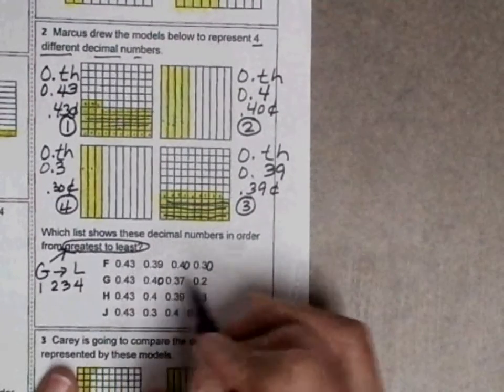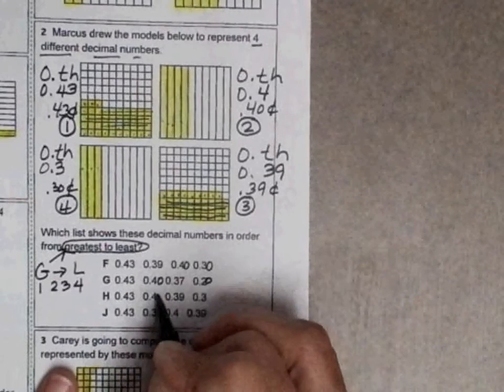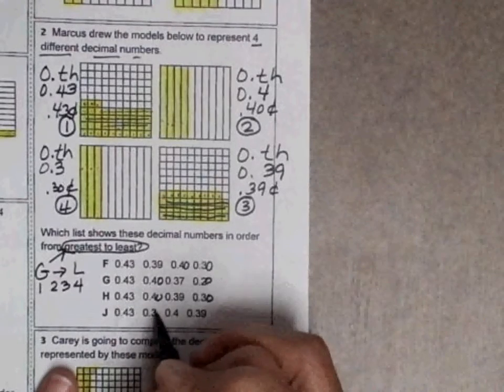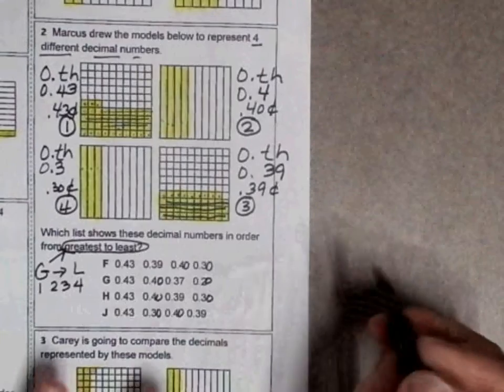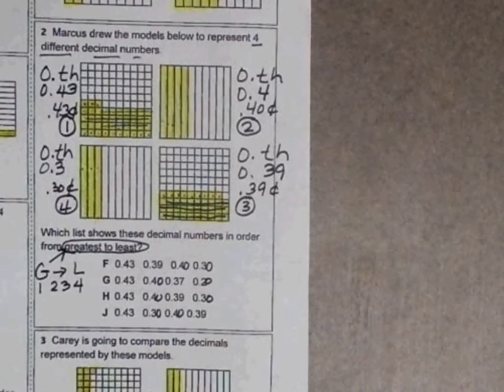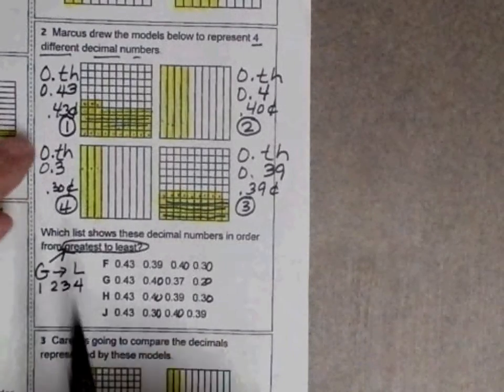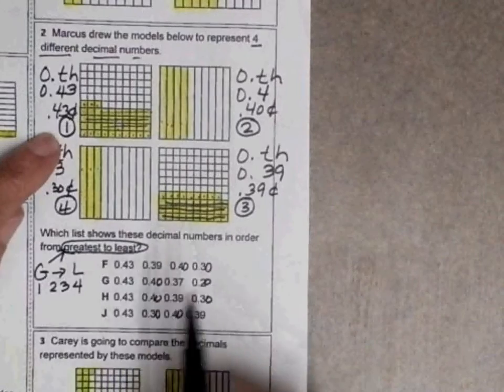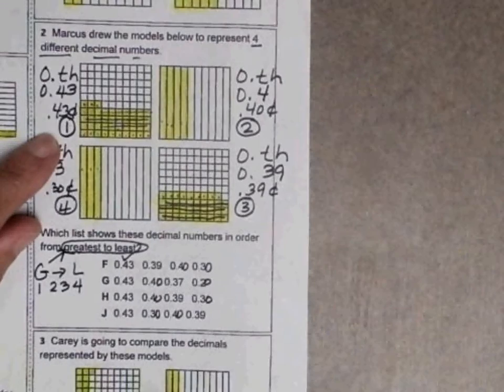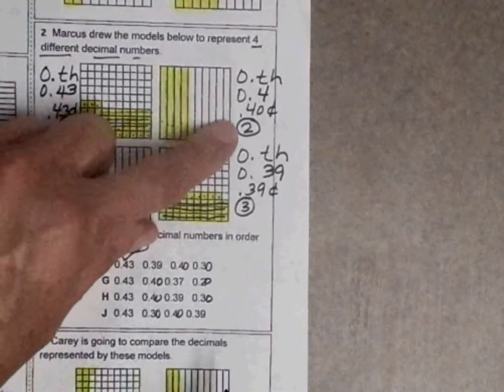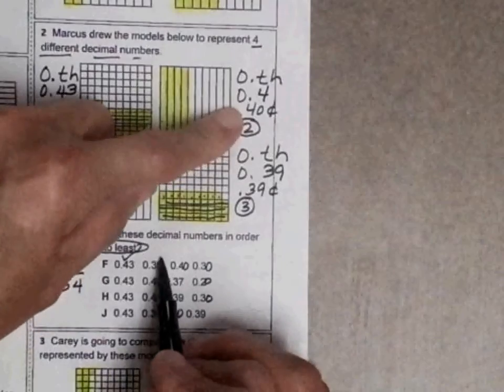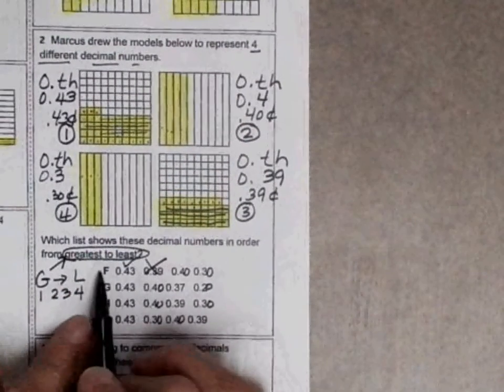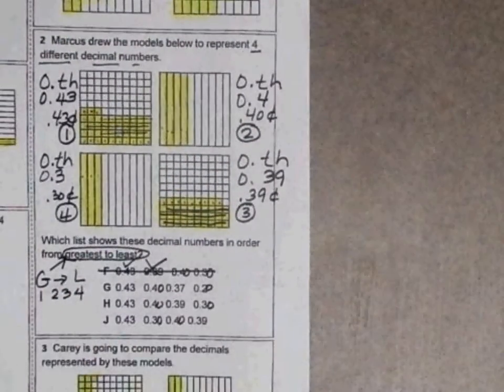So I'm going to go ahead and do that to all of my list. Now that that's done, I'm going to go back up to my list, and first on my list is 43 hundredths, and that is true. Second is 4 tenths, or 40 cents. That is not true. We can eliminate list F.